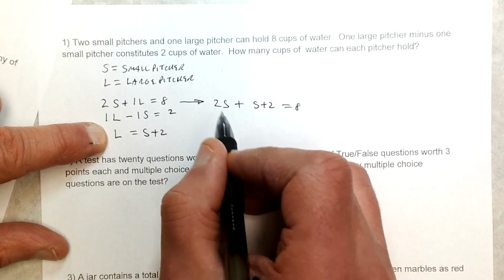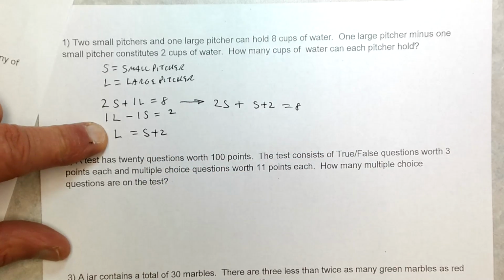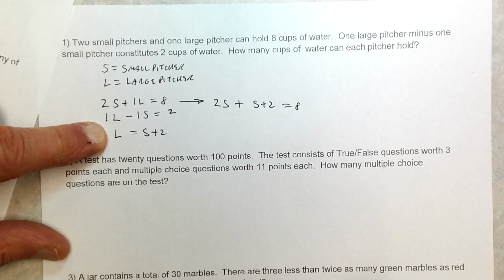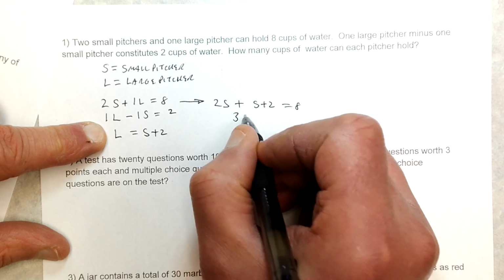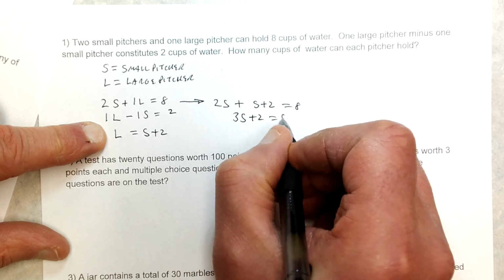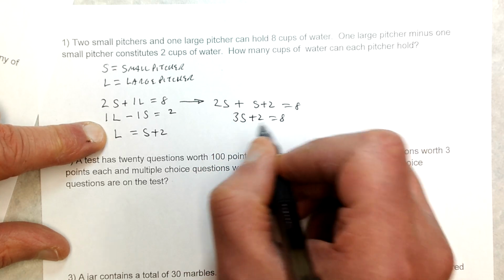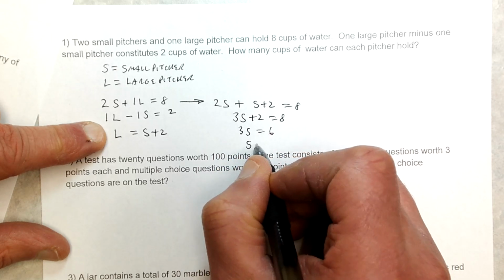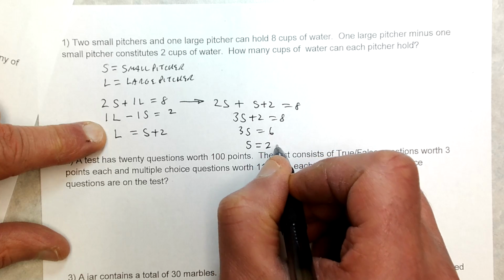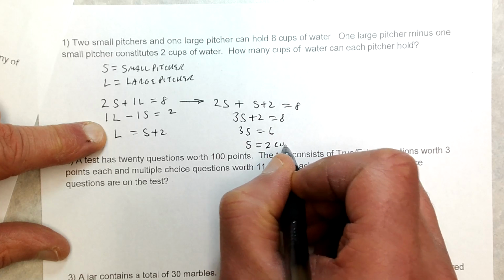And now I could go ahead and solve this for the value of the small pitcher, how many cups are in a small pitcher. So I have 2S plus 1S is 3S, plus 2 is equal to 8. If I subtracted 2 over to here, I'd have 3S is equal to 6. And if I divided by 3, I'd have S, or the small pitcher, holds 2 cups.